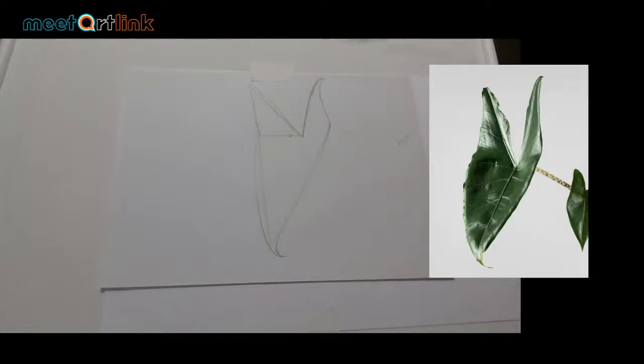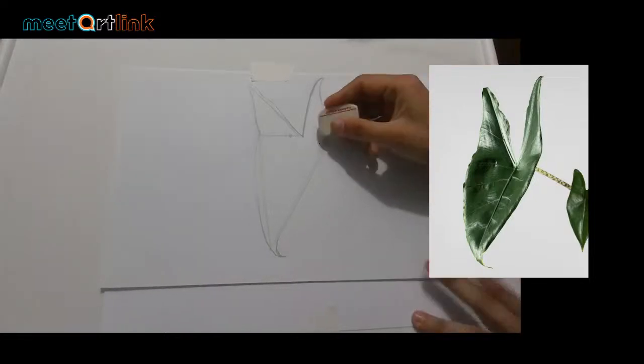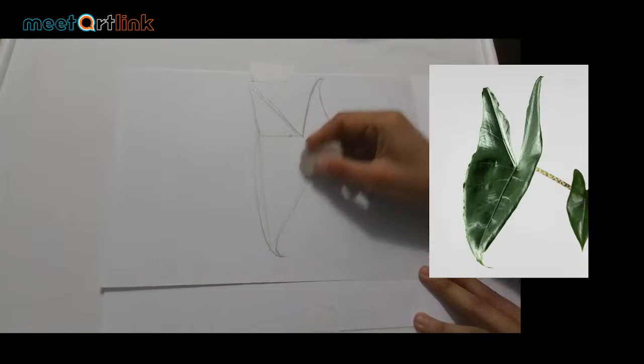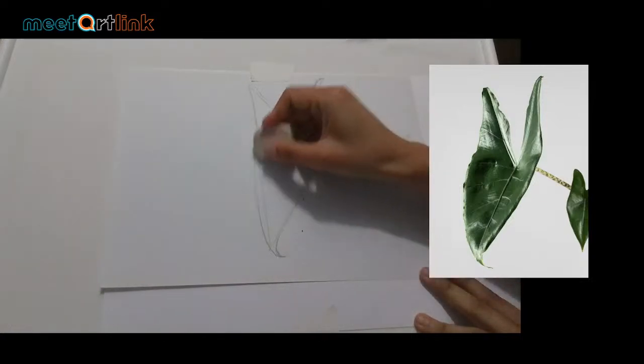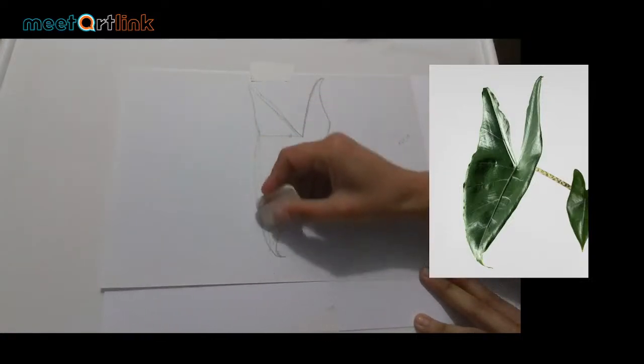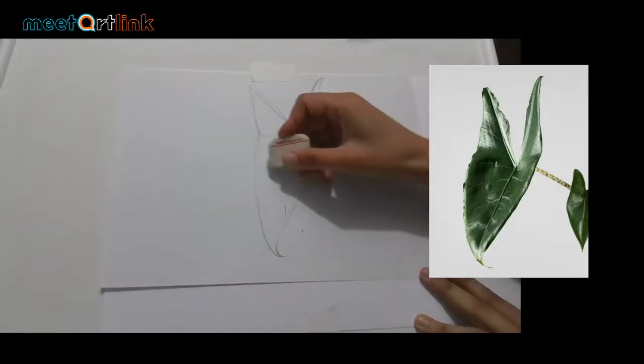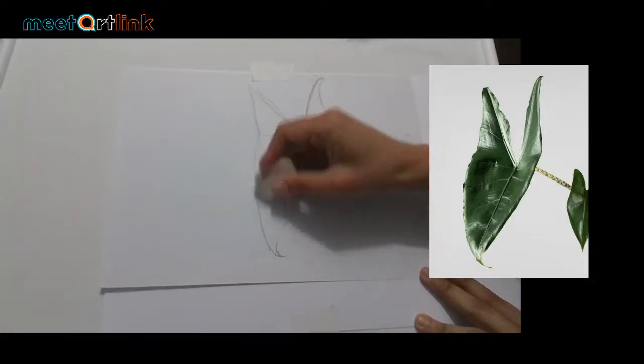Yeah, so do you see how deconstructing the image is gonna help us a lot to get to the final representation? And I said final representation, but this is actually the sketch.